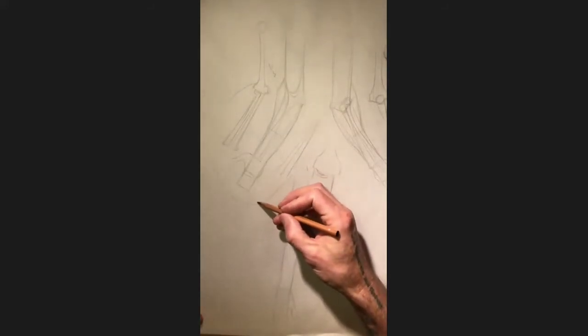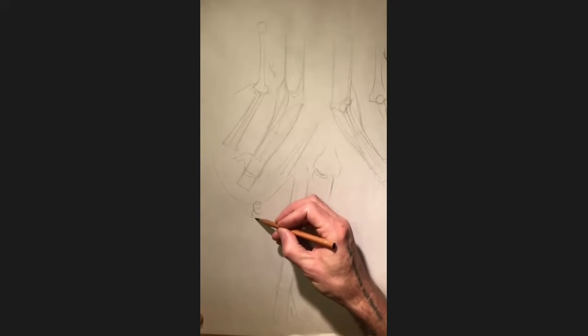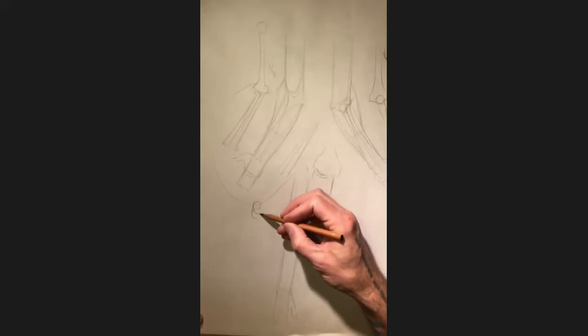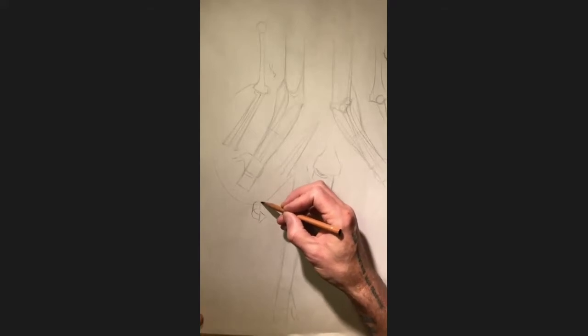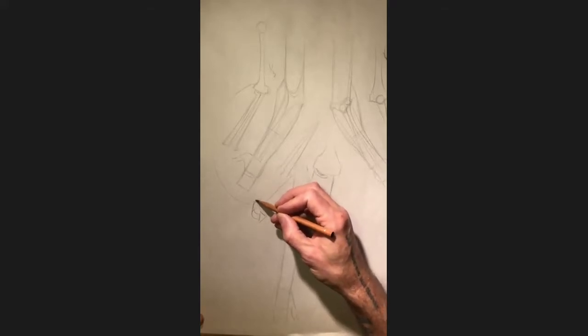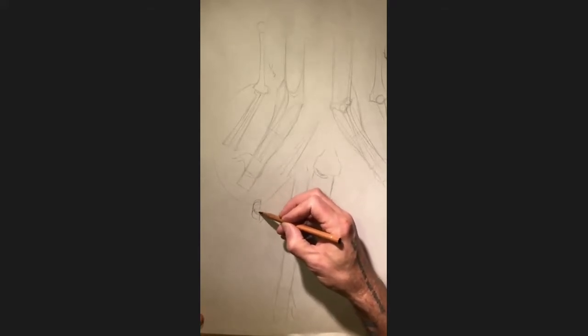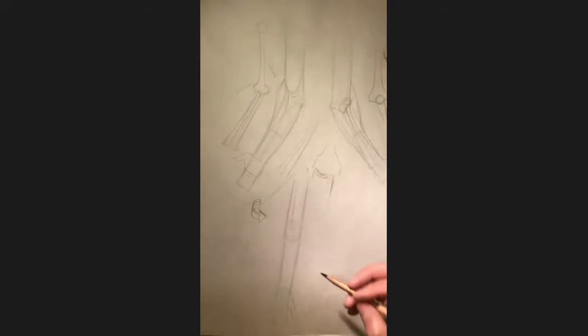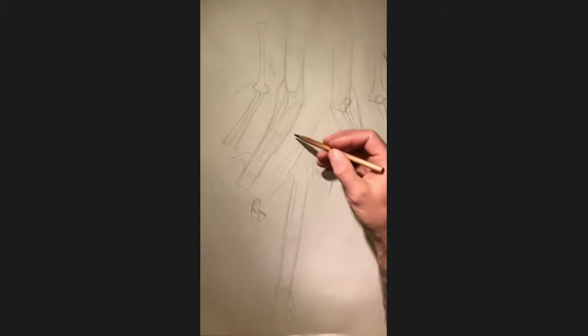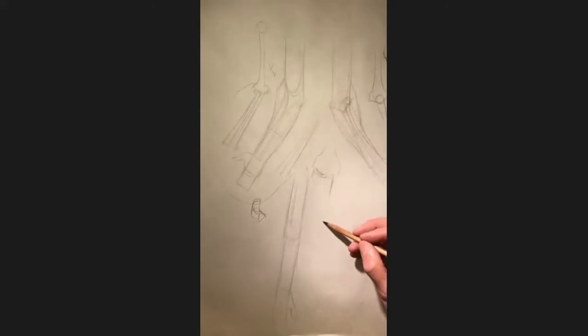Okay, so as this thing twists towards the inside, what that means is that these two bones also twist.